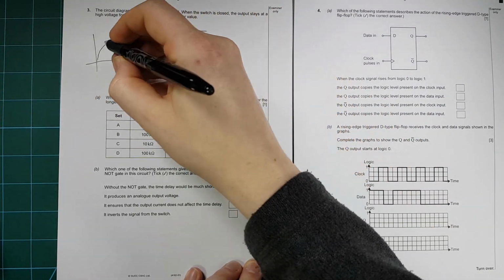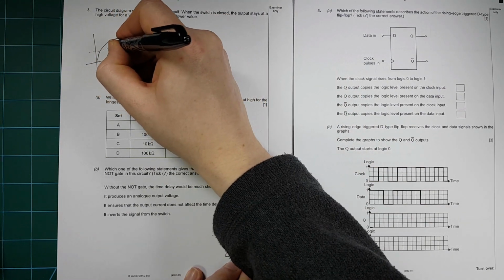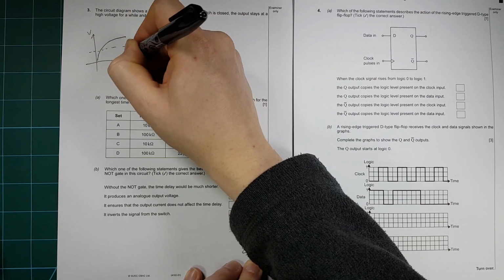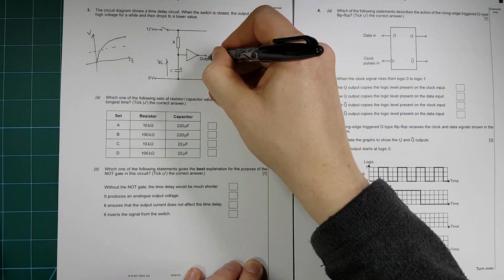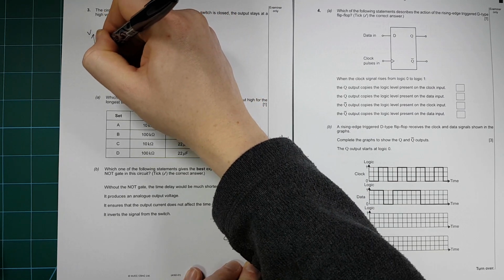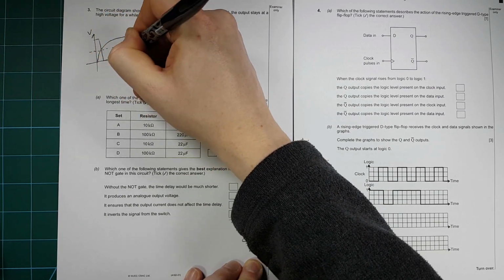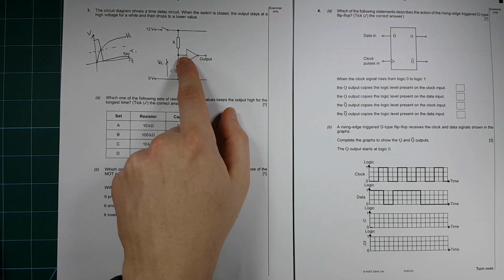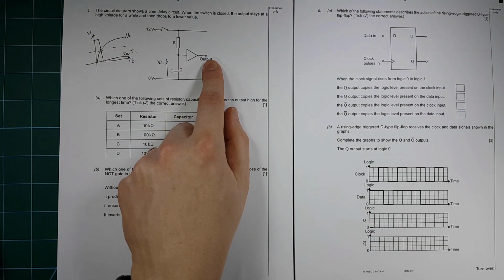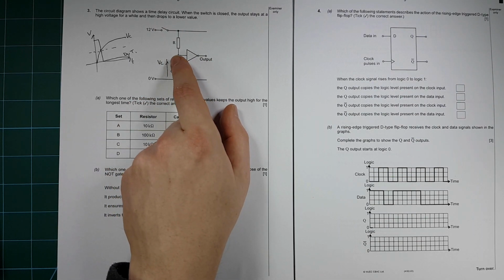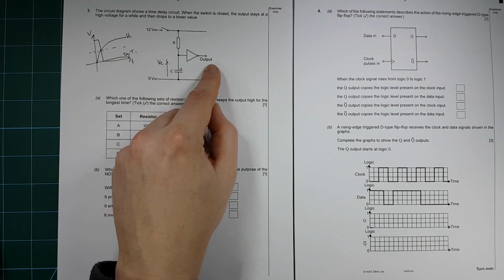Because this is a NOT gate, at about that value there, so that's the voltage and that's time going across there, then the output will do that. So when VC is at 0, the output will be high at plus 12 volts, and when VC goes above about 6 volts, it'll go low.